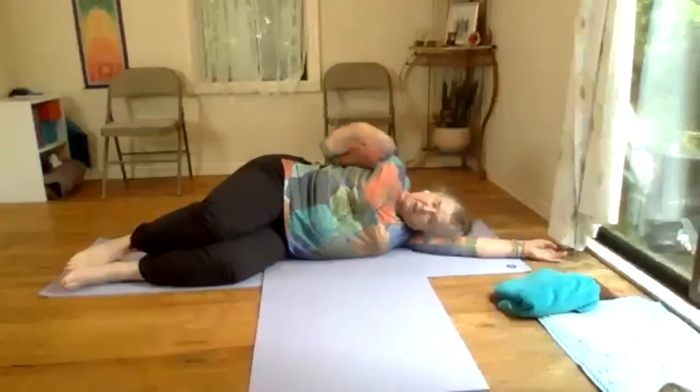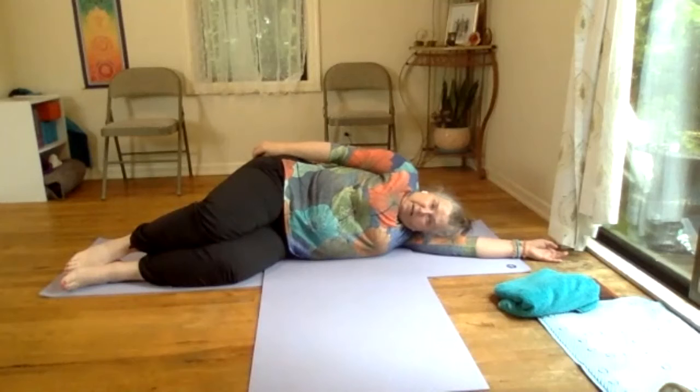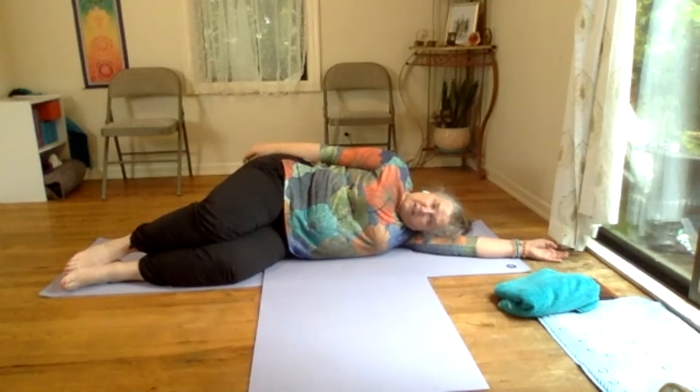And now we're going to take the top of the shoulder, bring it up, and back to center. Up, coming toward the ear, and then back to center. Again.